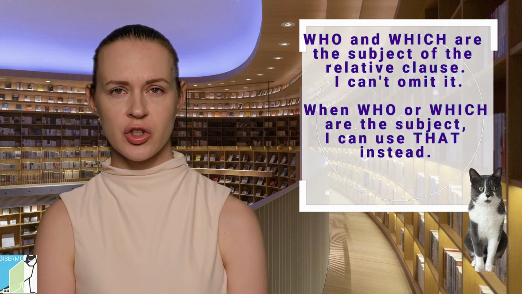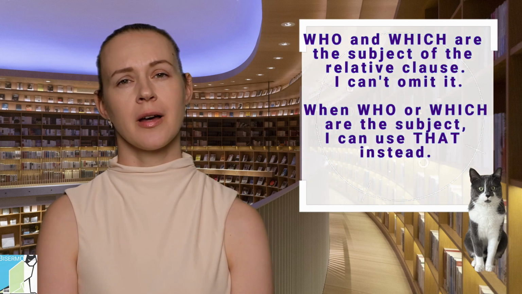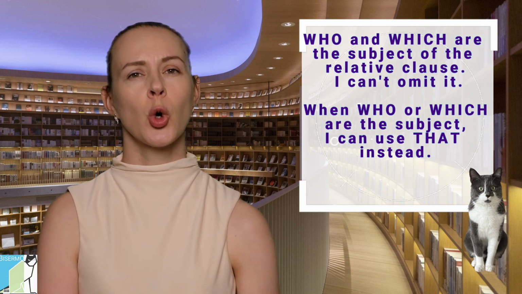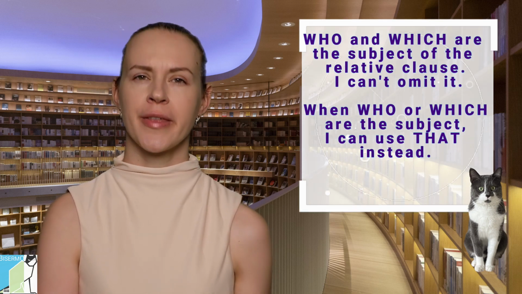In this sentence, who and which are the subject of the relative clause. I can't omit it. And when who or which are the subject, I can use that instead of them. For example, the neighbor that lives next to me is a musician. I'm going to the village that is 100 miles away.